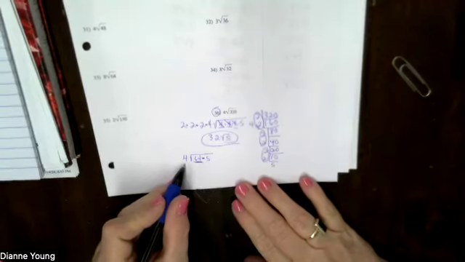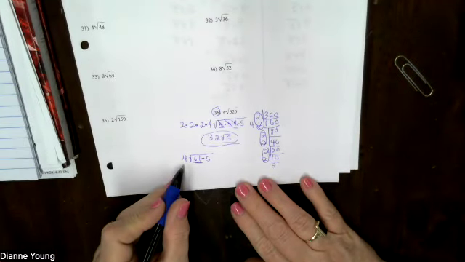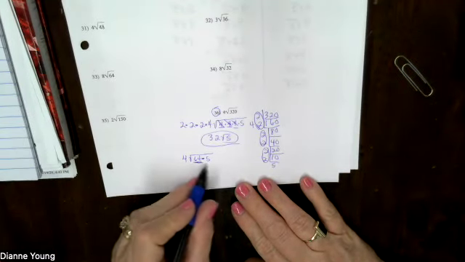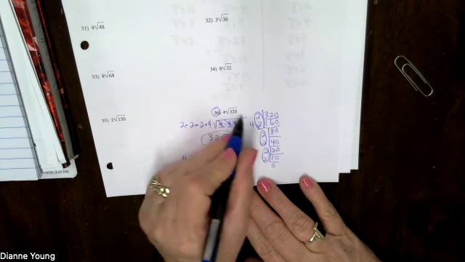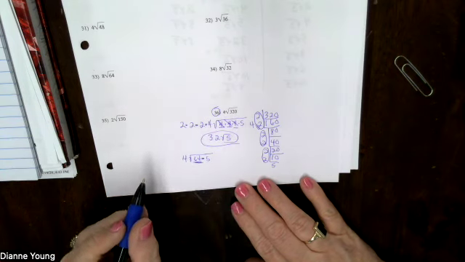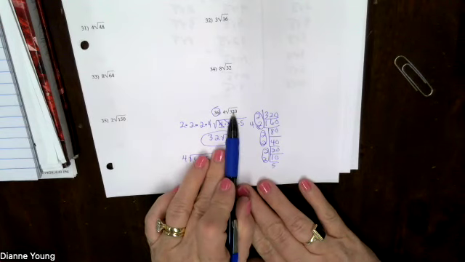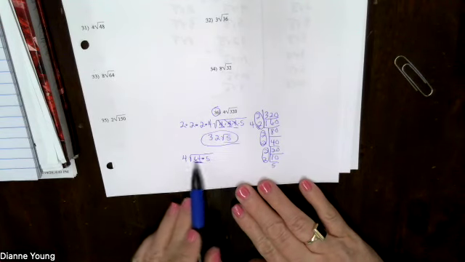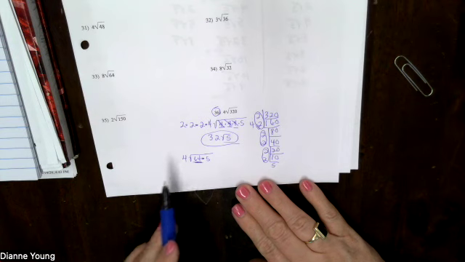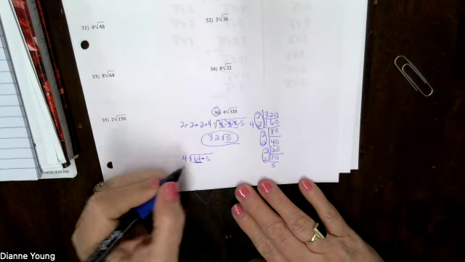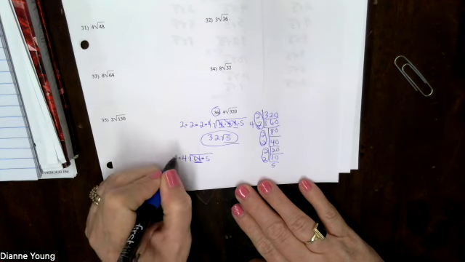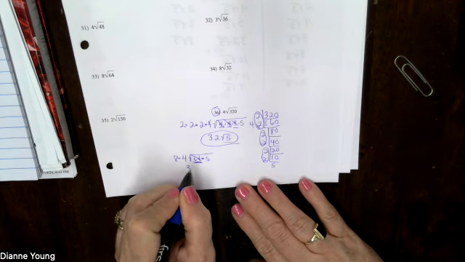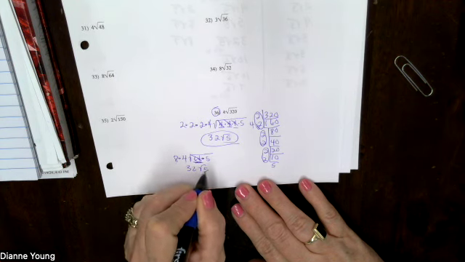Notice when I rewrote it, I left the 4 sitting there. You don't want to forget about it. What you write down needs to be equivalent to what you write down up here. So don't feel like you're working on this piece and you're going to go back and get it. You want your steps to make sense, okay? So at that point, you would go, that's 8 times 4, so 32 root 5.